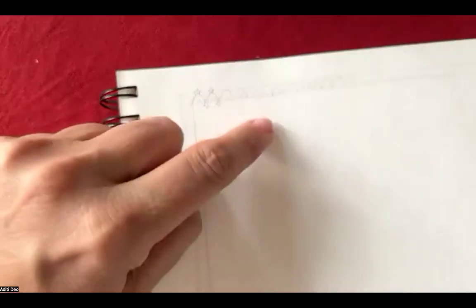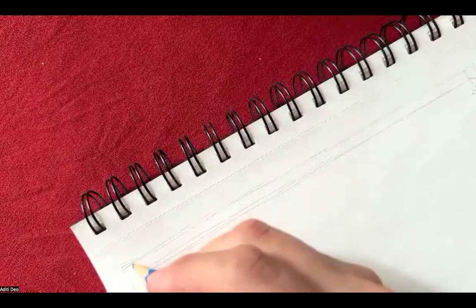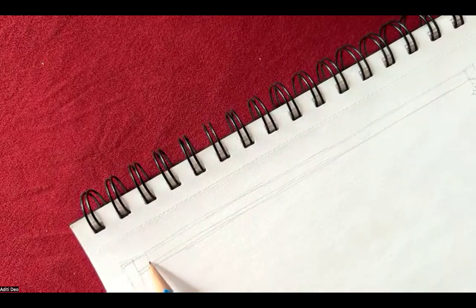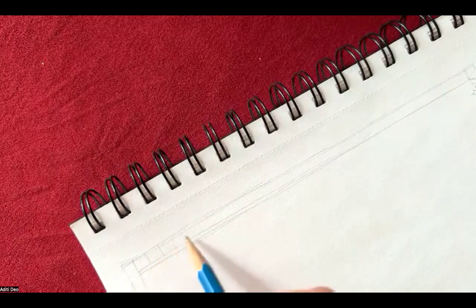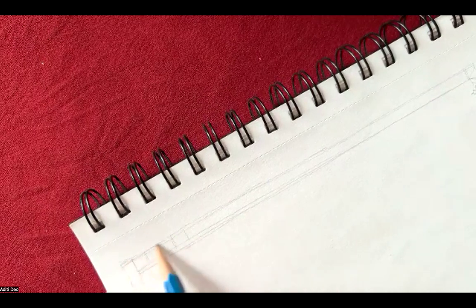So this can be the pattern at the top and the bottom. And along the side, we can change the pattern and make it a square design. So divide this into tiny, tiny squares. And I'll give you a pattern in that as well.